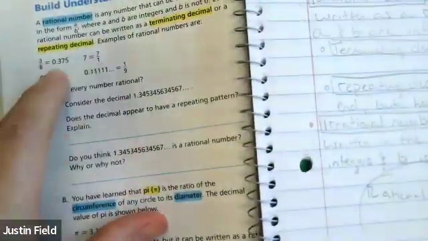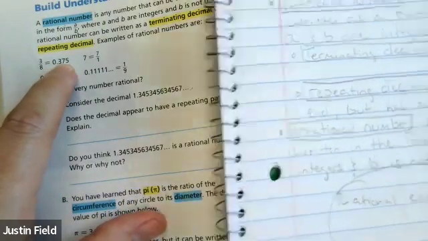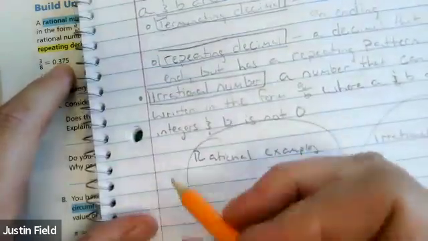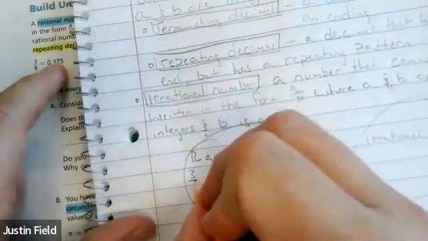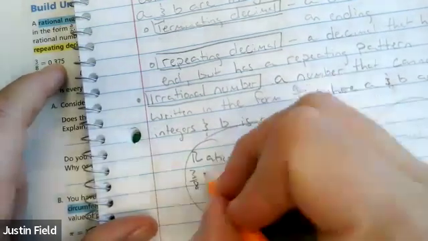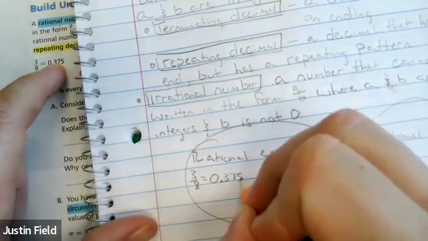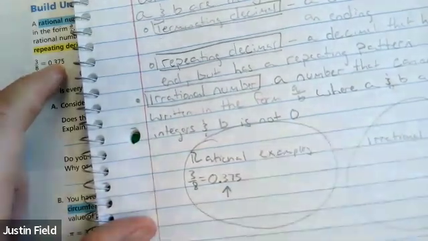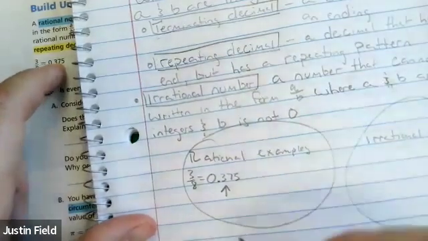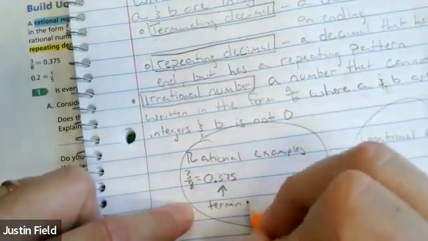So, rational examples. Let's look in the book and we see 3 over 8 is equal to 0.375. Let's write that in our rational circle. 3 over 8, definitely a rational number because it's a fraction, and it equals 0.375. And let's just draw an arrow to that. What kind of decimal is that? That's a terminating decimal. So we'll write terminating.